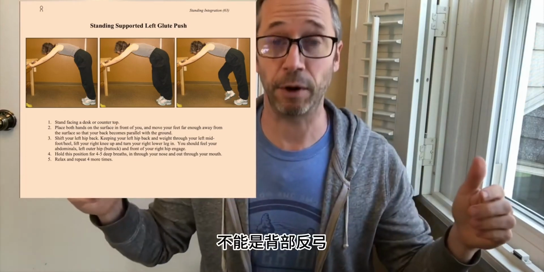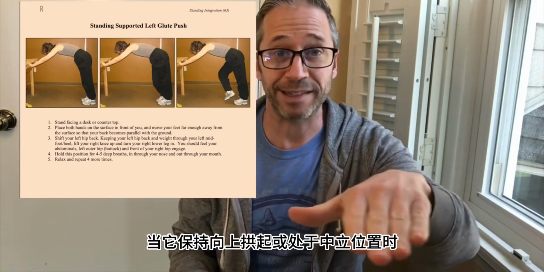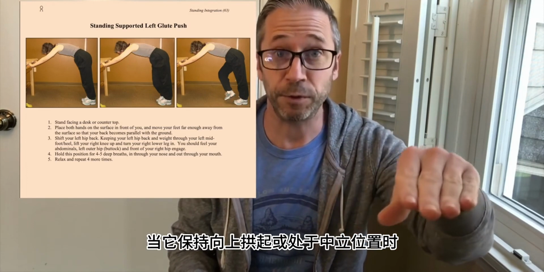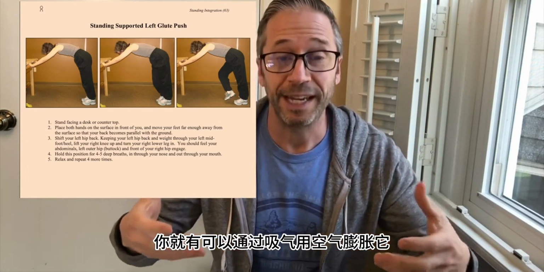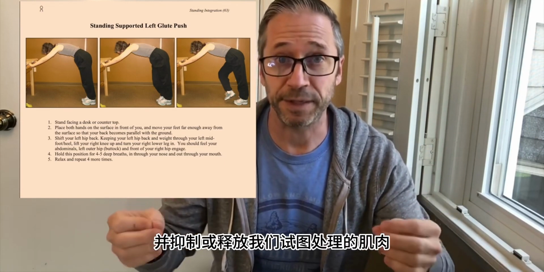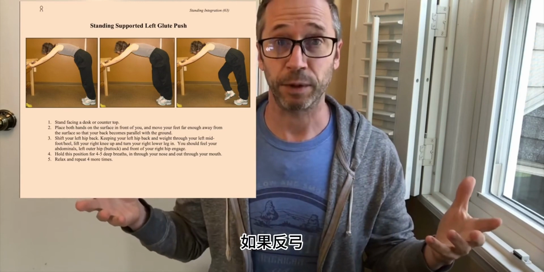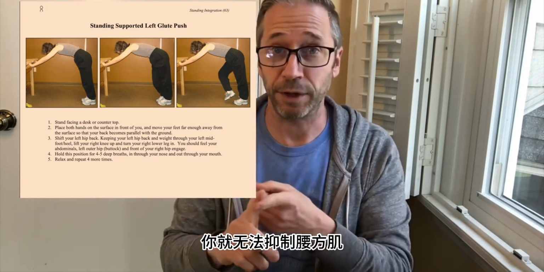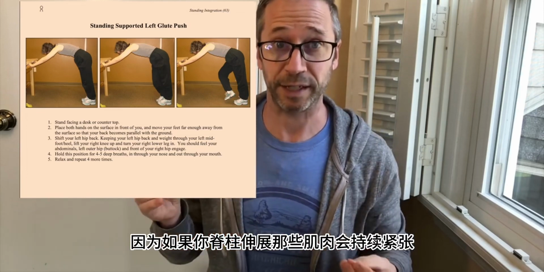It cannot be an arched back. If it's an arched back, extended back, nothing will work. So your back is going to stay rounded. When it stays rounded or in a neutral position, you then have the ability to expand it with air and inhibit or turn off the muscles that we're trying to turn off. Again, if your spine stays extended, if it's too arched, you will not turn off the QL and you will not turn off the hip flexor because those muscles will be on if you're in extension.